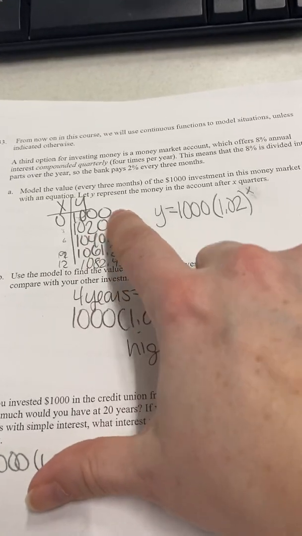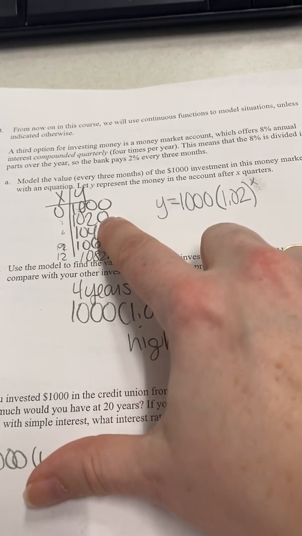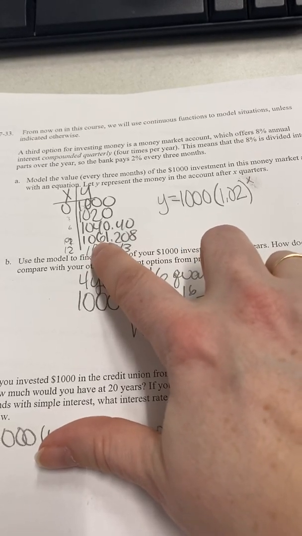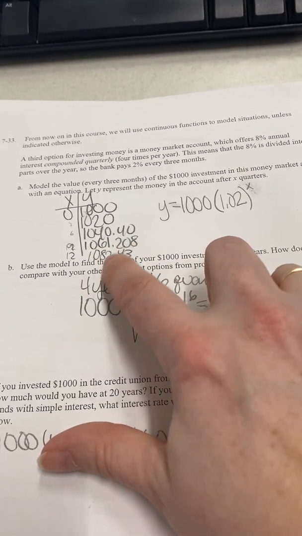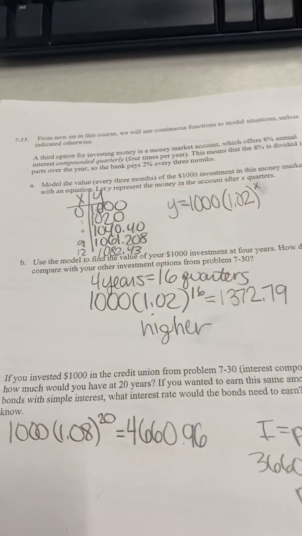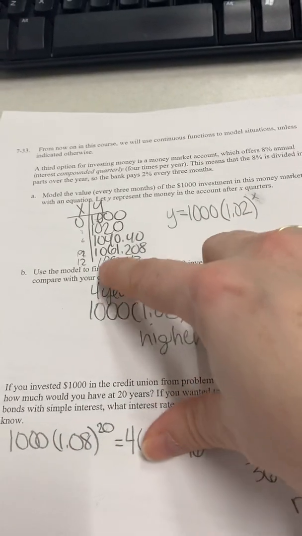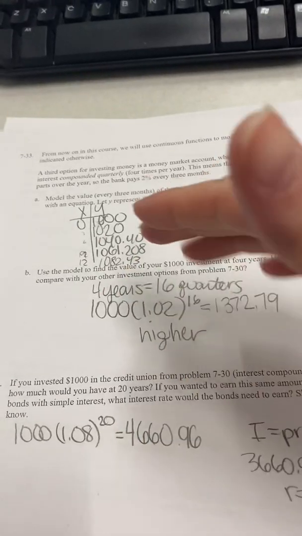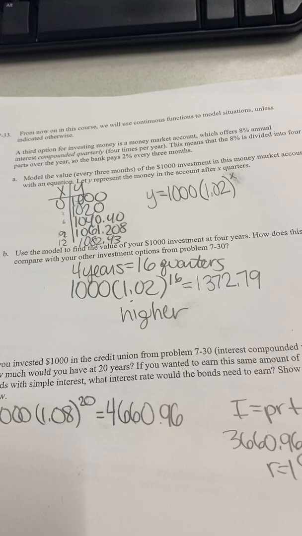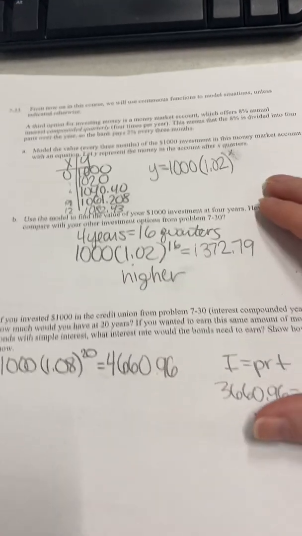And so what that would look like is at 3 months, you would have $1,020, 6 months, $1,040 and some change, 9 months, $1,061 and some change, and then at 12 months, you'd have $1,082.43. So what you can do there is it's going to compound more quickly because you're doing it 4 times a year instead of 1.